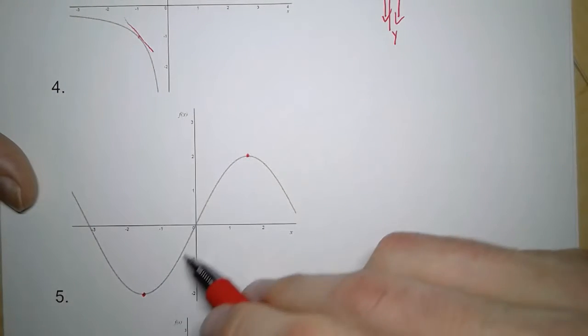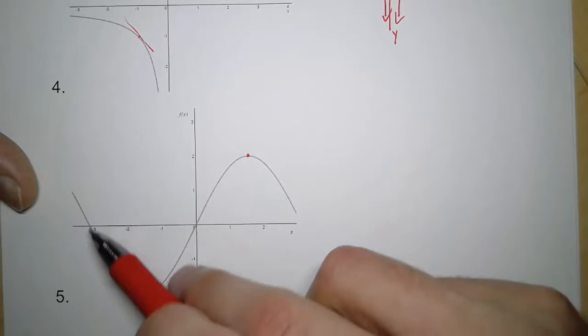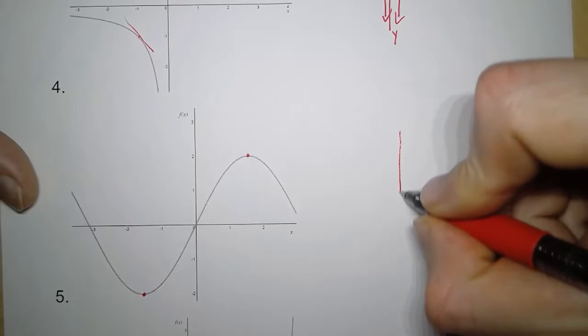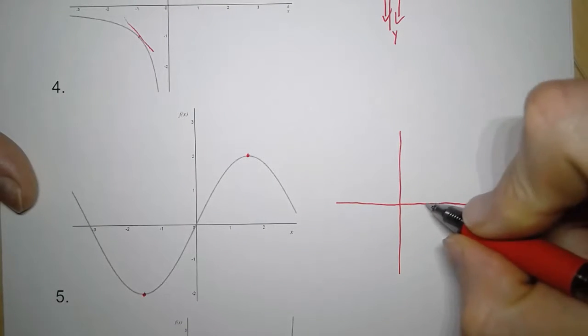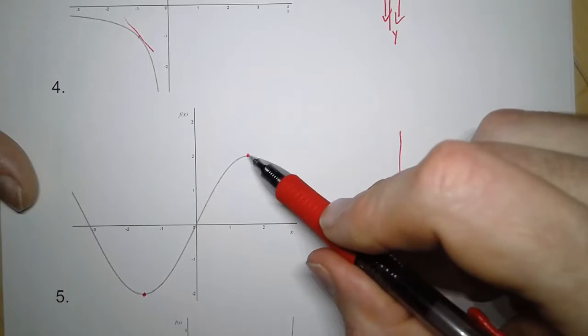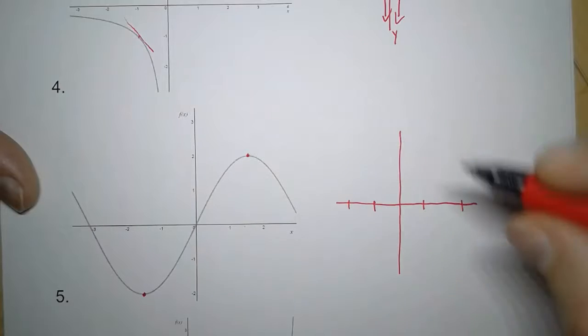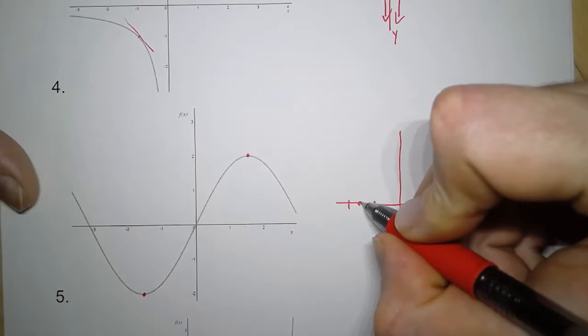Now between them, the slope is positive. Greater than this point, the slope is negative, and less than this point, the slope is negative. So we are going to need both positive and negative values here. Now both of these points don't fall on integers. They fall between -1, -2, and +1 and +2.